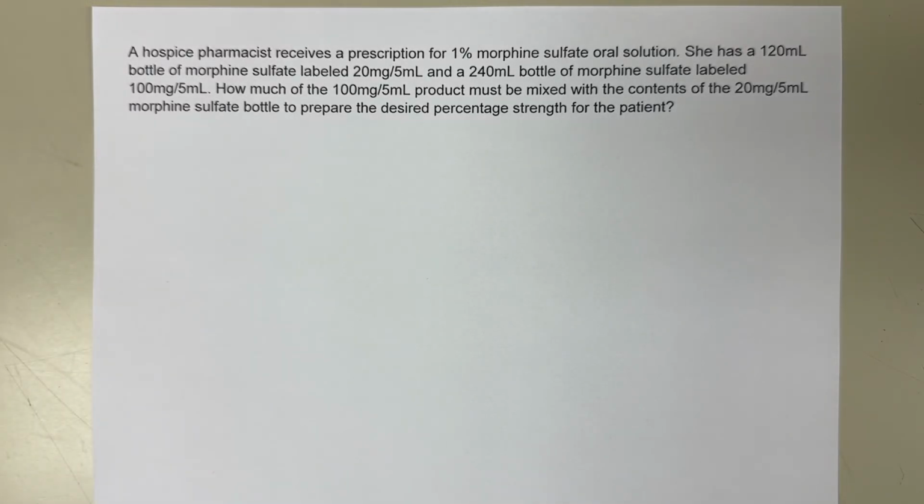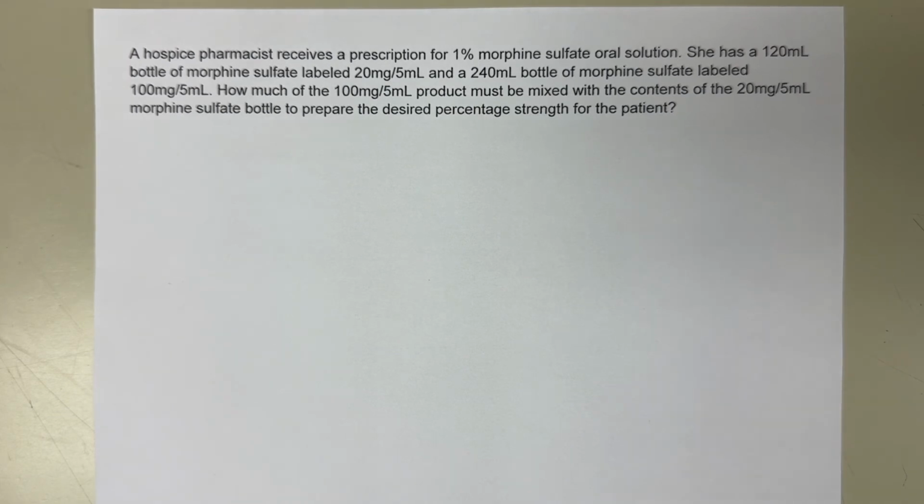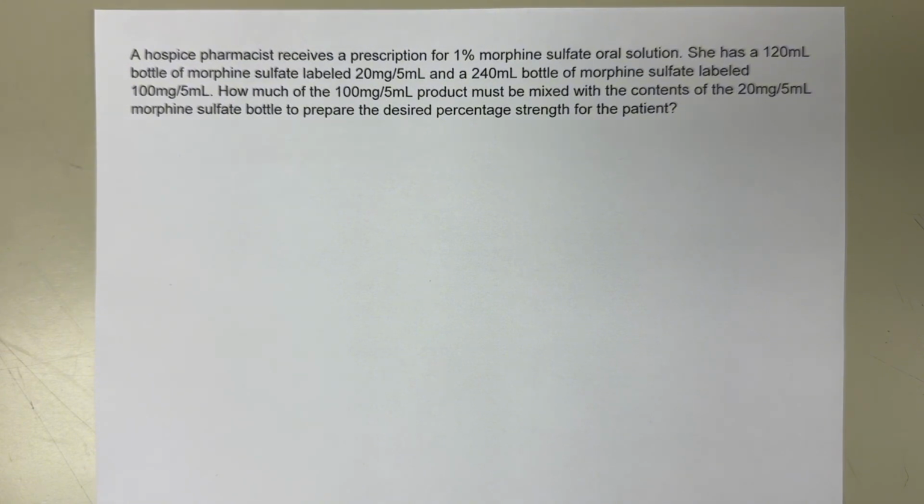A hospice pharmacist receives a prescription for 1% morphine sulfate oral solution. She has a 120 milliliter bottle of morphine sulfate labeled 20 milligrams per 5 milliliters and a 240 milliliter bottle of morphine sulfate labeled 100 milligrams per 5 milliliters. How much of the 100 milligram per 5 milliliter product must be mixed with the contents of the 20 milligram per 5 milliliter morphine sulfate bottle to prepare the desired percentage strength for the patient?